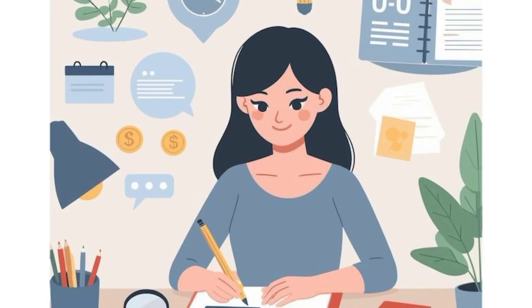The third level is applying. Learners use the information they've learned in new situations. They apply concepts, methods, or techniques to solve real-world problems and complete tasks.